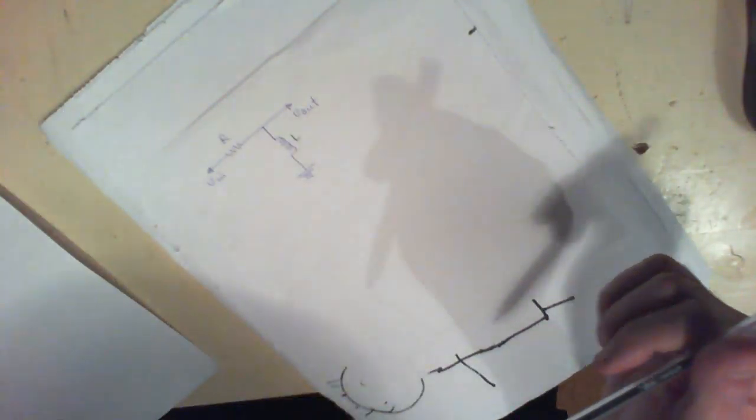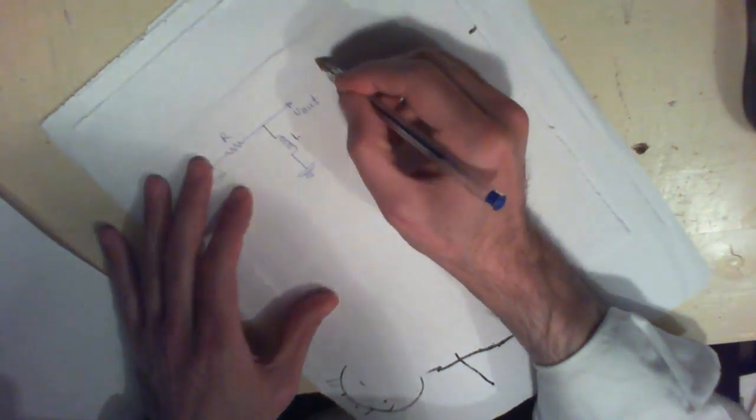So what that means is that in this circuit, as you increase your frequency, your voltage is going to shoot up. That's basically what happens here.